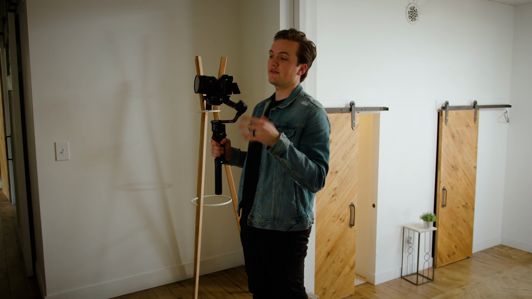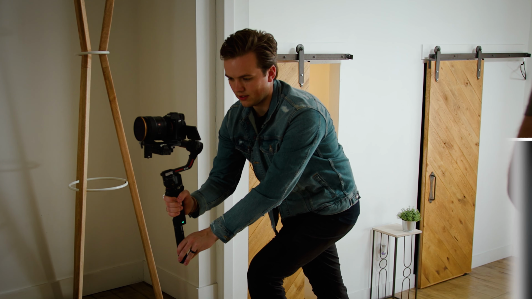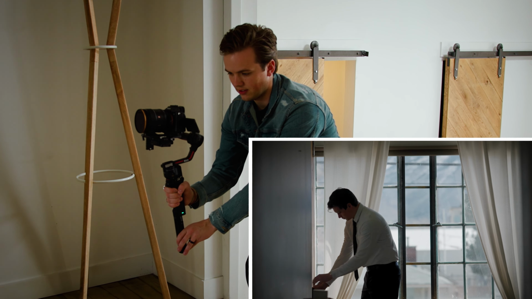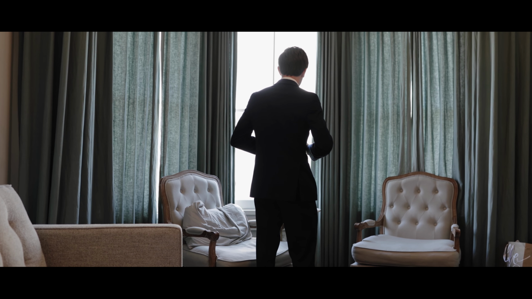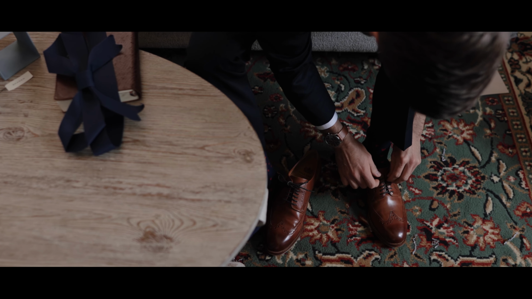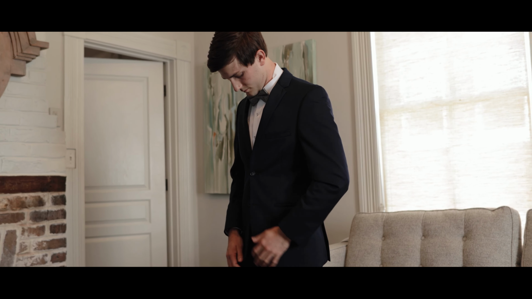And the last thing is putting on the suit coat. All right, Tanner, again, 3, 2, 1, and action. But that is it for the 5 detail shots every wedding videographer needs.